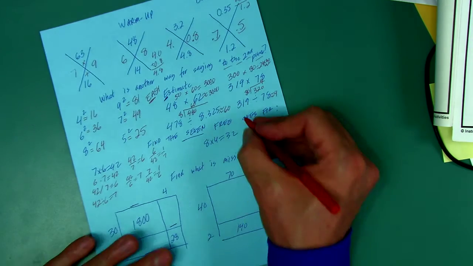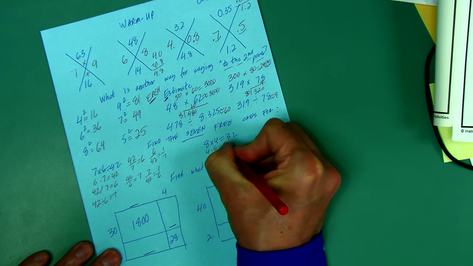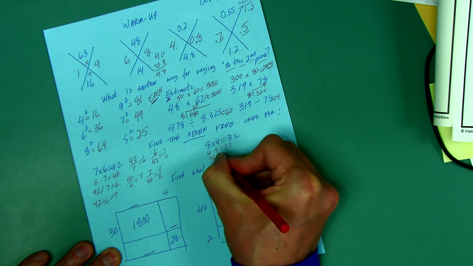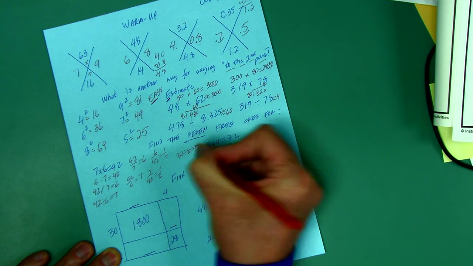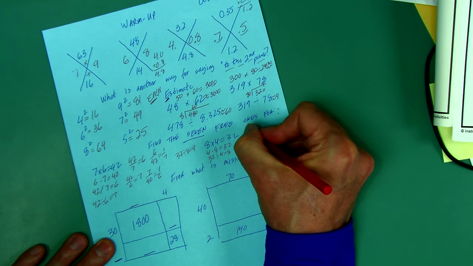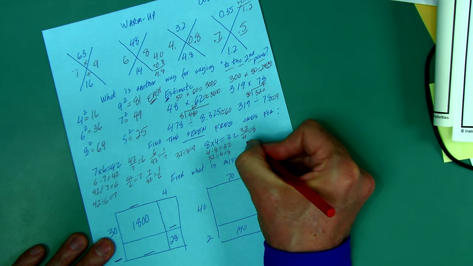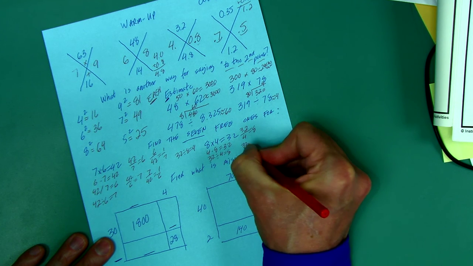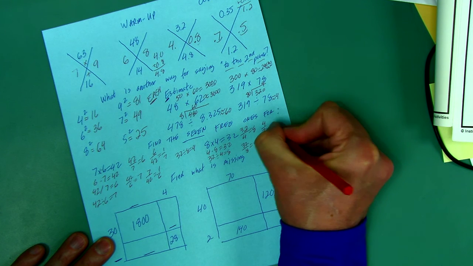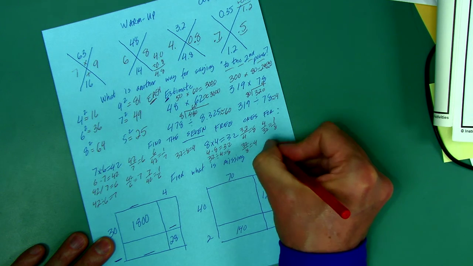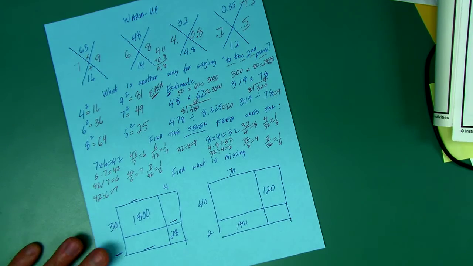Okay? Go do it. 8 times 4 is 32. 4 times 8 is also 32. But wait, there's more. 32 divided by 4 is 8. 32 divided by 8 is 4. And there's fractions, right? 32 fourths is the same as 8. 32 quarters is $8. 32 eighths is 4. And 4 32nds is the same as 1/8. And 8 32nds is the same as 1/4. Okay, sorry for rushing today.